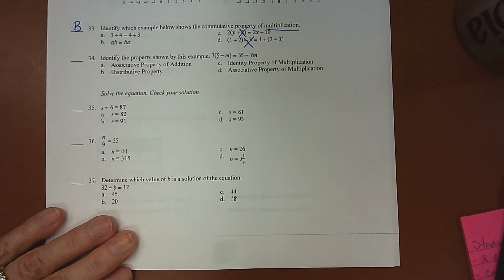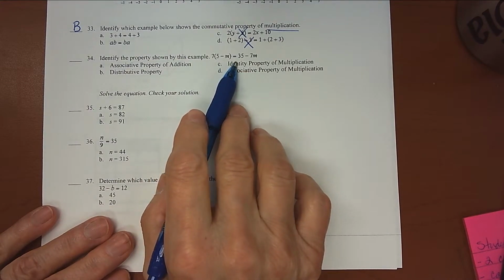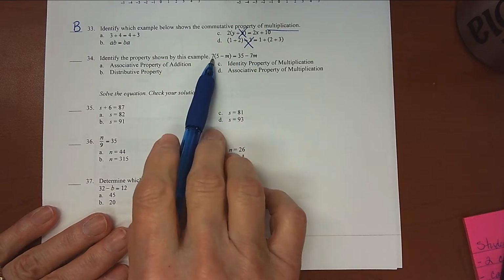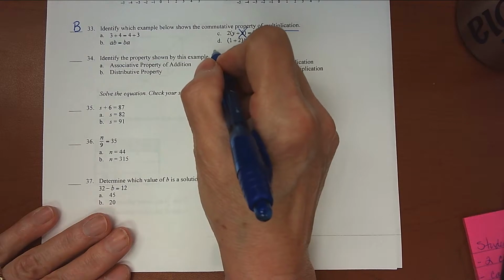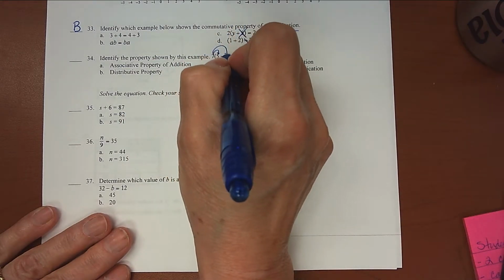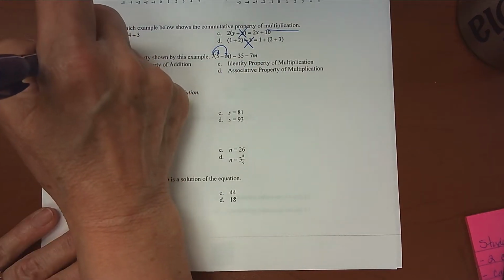Identify the property shown by this example. 7 times the quantity 5 minus m equals 35 minus 7m. Well, the way that we got from here to here is we distributed this 7 over these 2 numbers that were in the parentheses. We did 7 times 5 to get the 35, and then 7 times m to get the minus 7m. And so that's the distributive property, so that should be B.